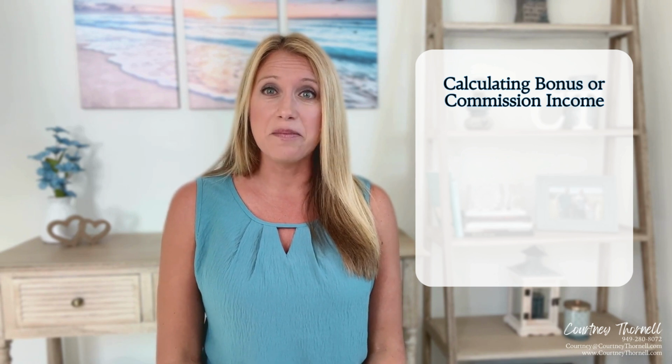Lenders will look at your gross monthly income when calculating your income. If you are a W-2 salaried employee, great, that's easy to figure out your income. If you're W-2 but also receive an annual bonus or commission, we would need a 2-year history of that income. And the lender would take the average of the 2 most recent years divided by 12 months to calculate what monthly amount would be added to the monthly salary.